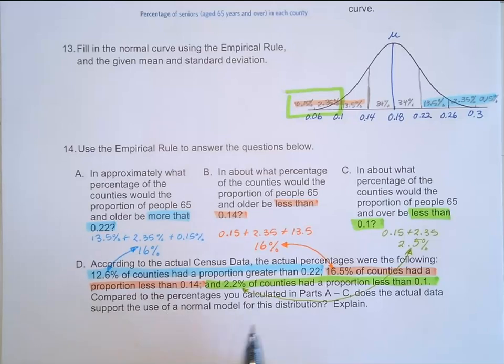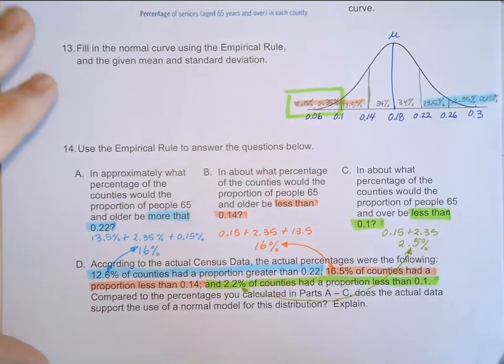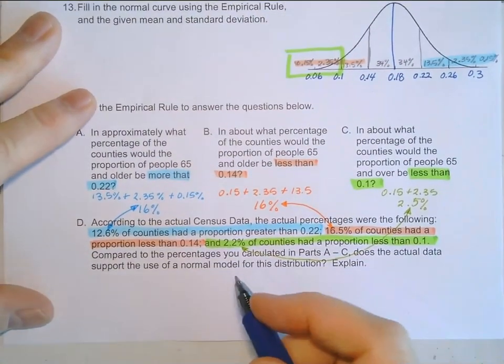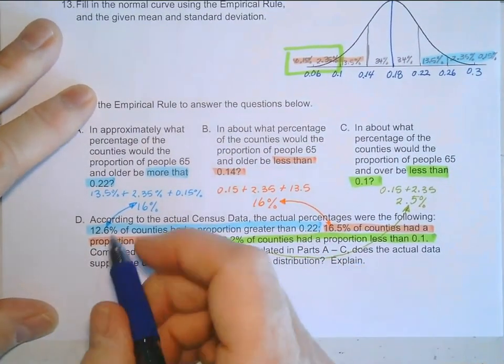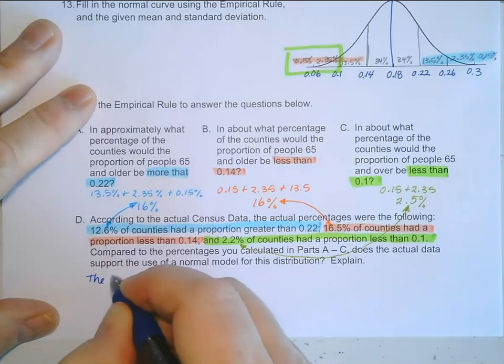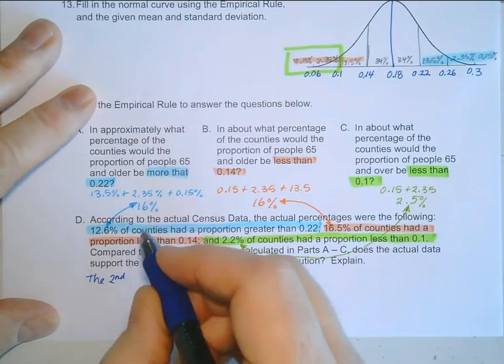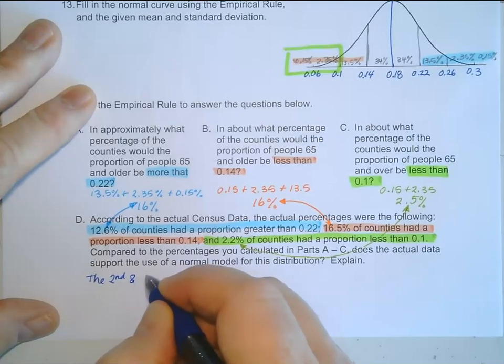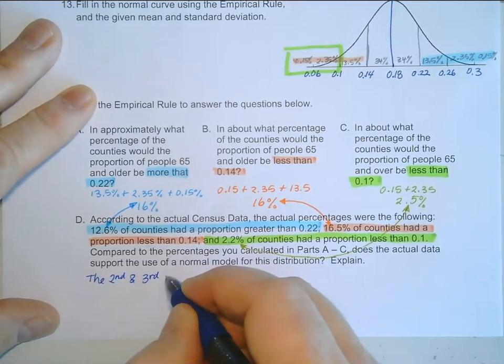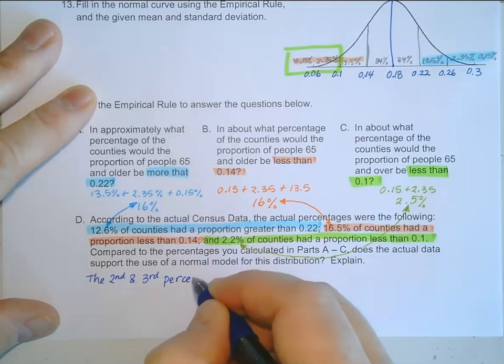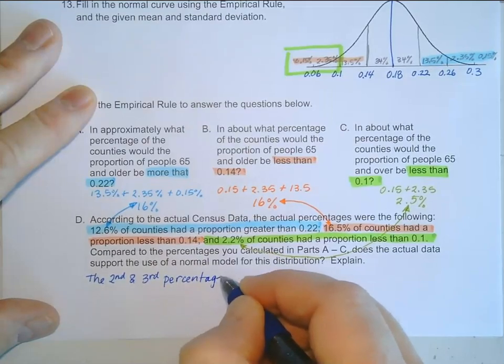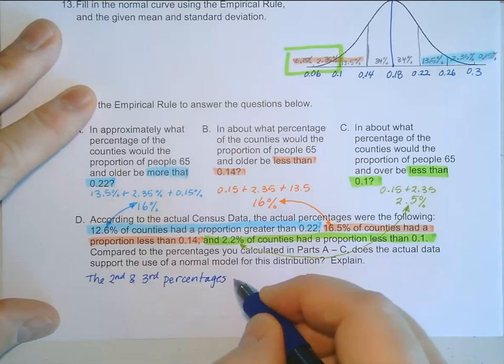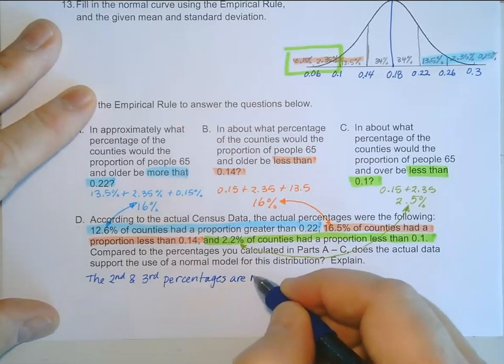It says, compared to the percentages that you just calculated, does the actual data support the use of a normal model for this distribution, and explain? So let's just put this down. I'm going to say the second and third percentages are really close.